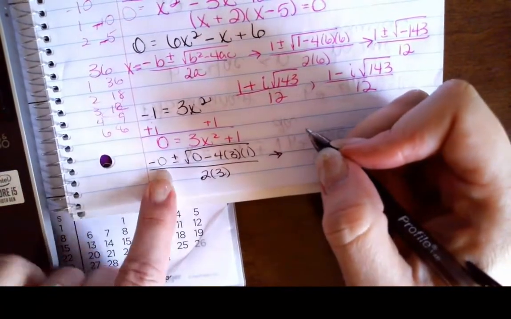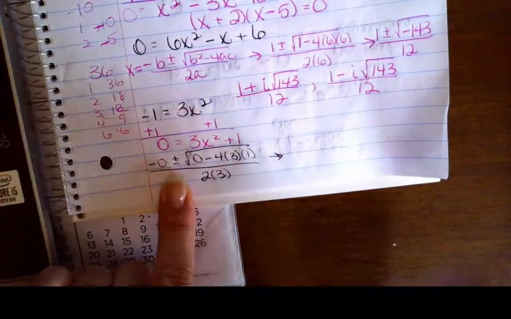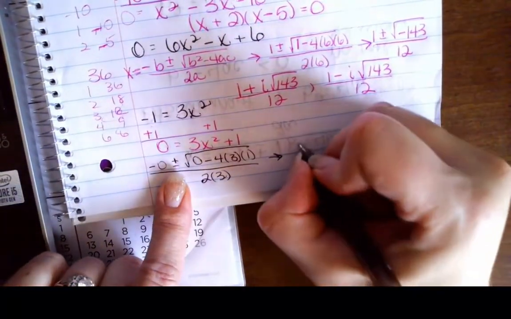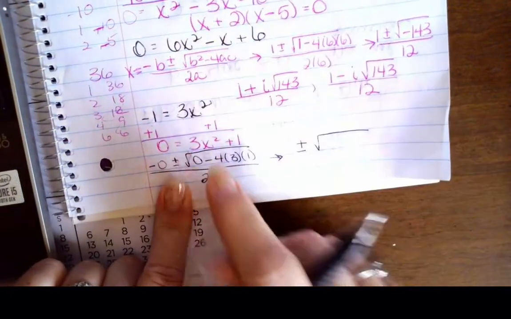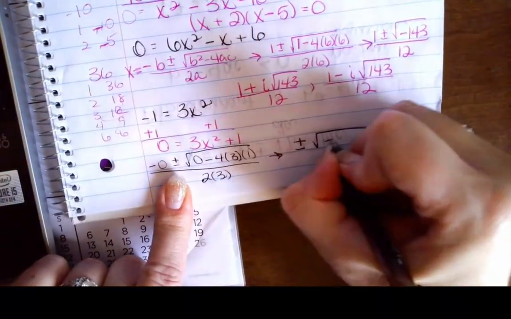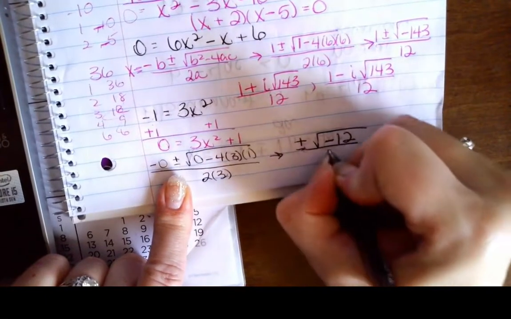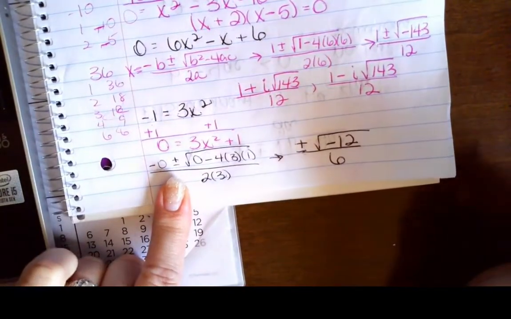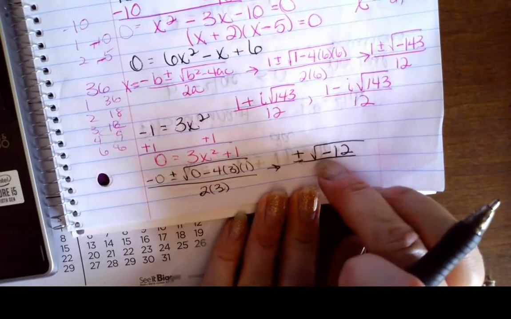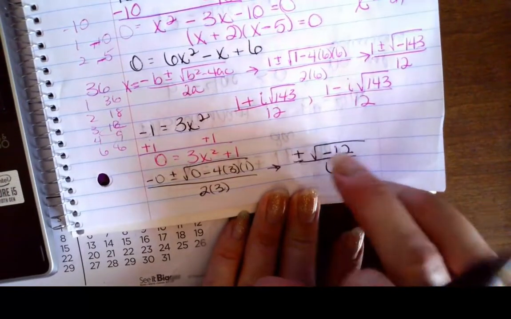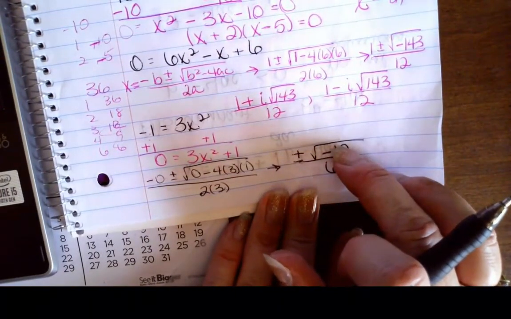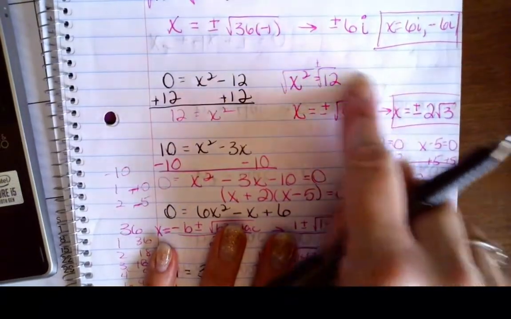So I end up with a positive or negative root. So 0 plus or minus, this gives me a -12 over 6. Okay, and then that negative is going to be i. I'm going to use 4 times 3 like I did before, just like I did up here.